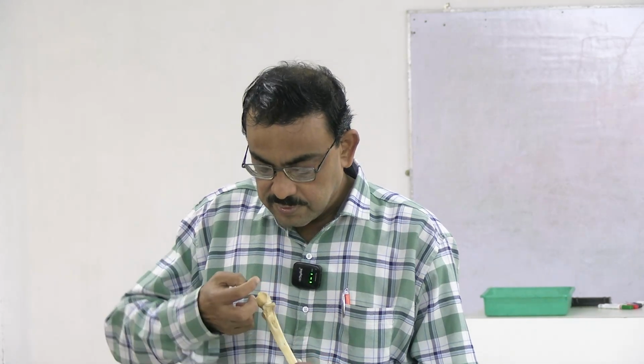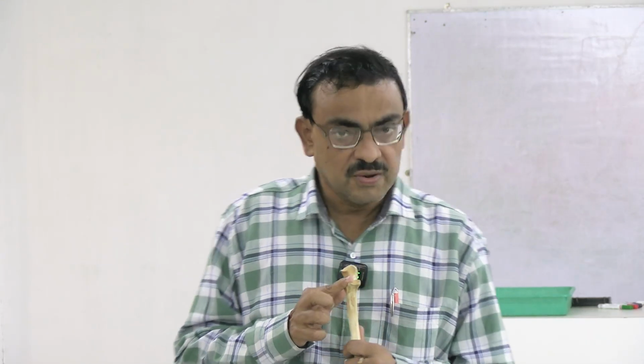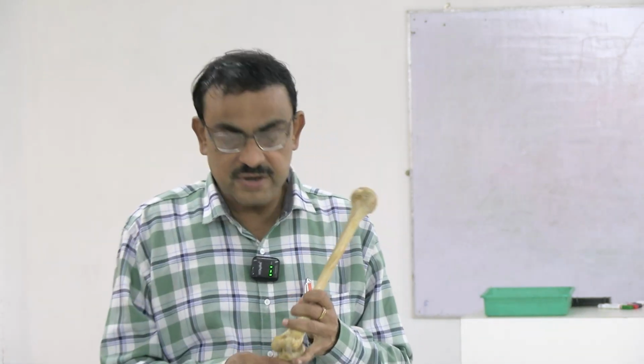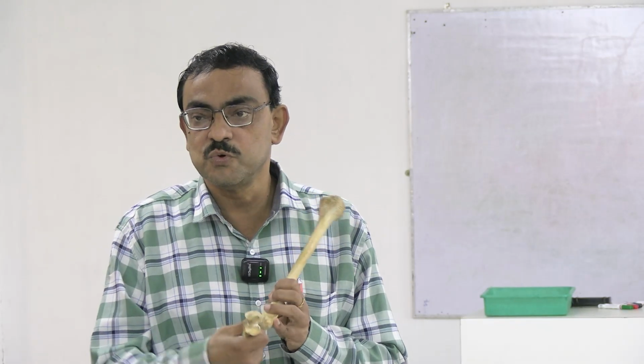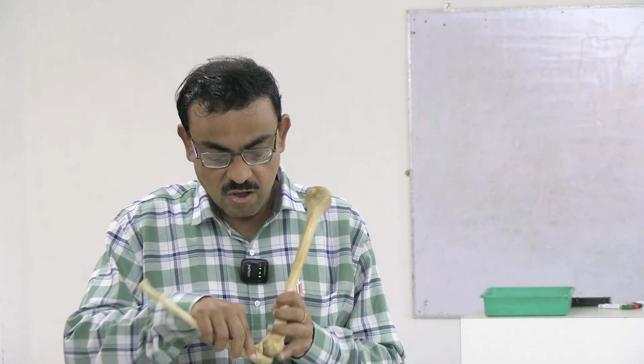So this area is an articular area, okay, it articulates with or moves over the trochlear surface, that is a smooth articular surface of the humerus.